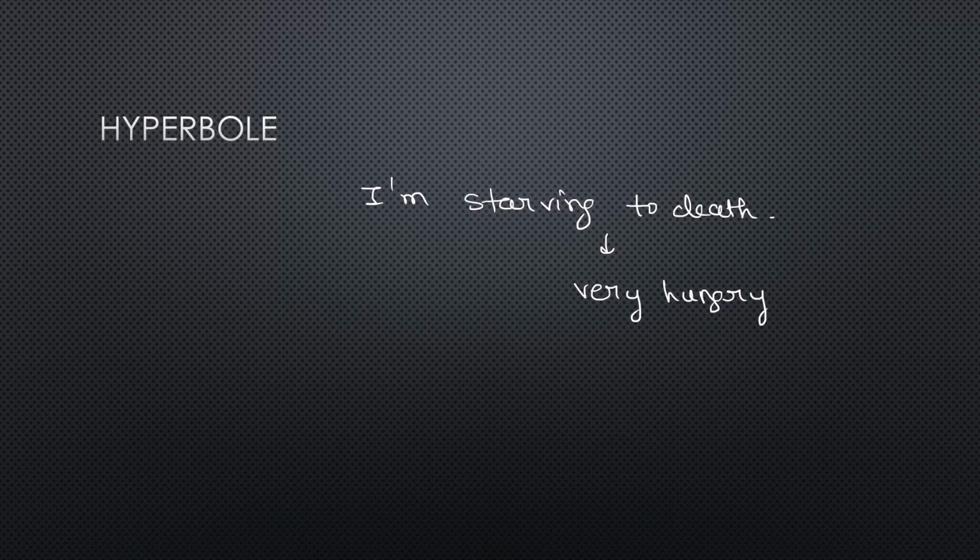Next we have hyperbole. When we have hyperbole, we want to exaggerate something. For example, I'm starving to death. What does it mean? Does it have literal meaning? No, we are changing meaning here. It's just that that person is very, very hungry, right? So when we want to exaggerate something to emphasize, then it comes under this.